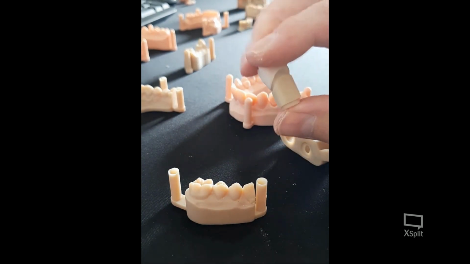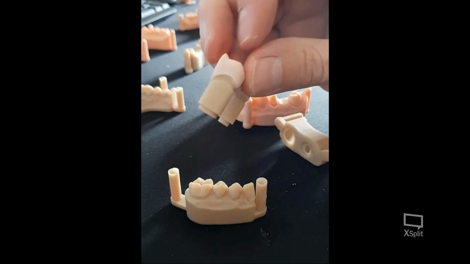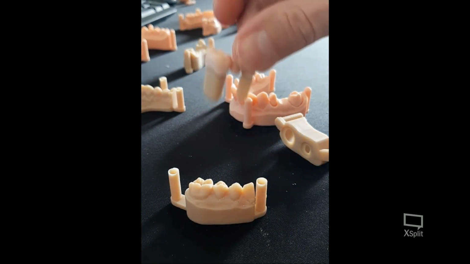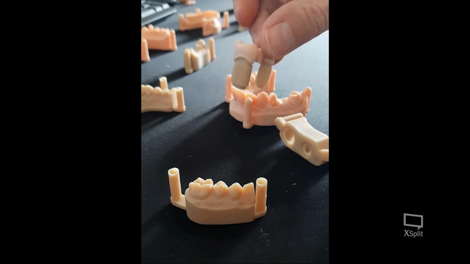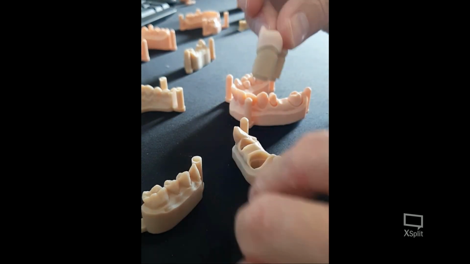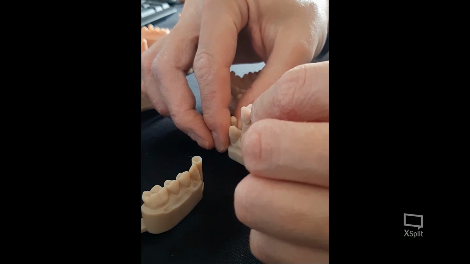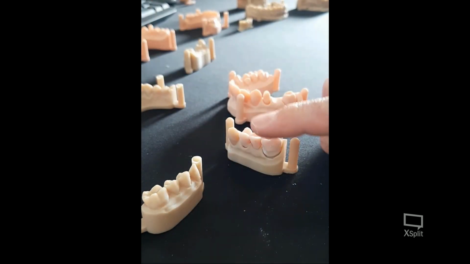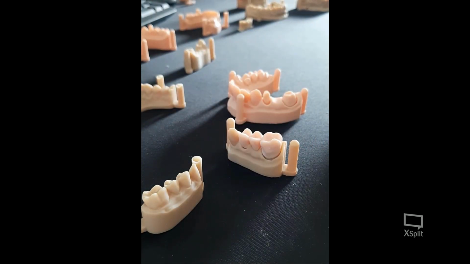Look also at the retention. As you can see, I'm not holding the dies with my hand, but the retention of the bridge is good. I mean, the dies stay perfectly in contact with the bridge without any pressure.